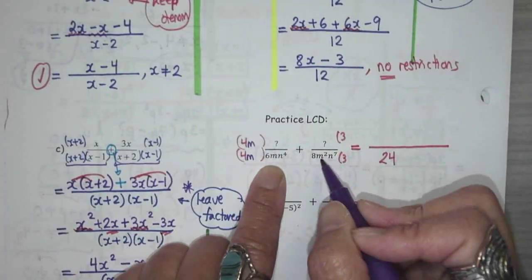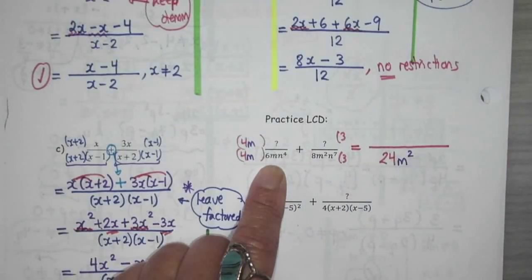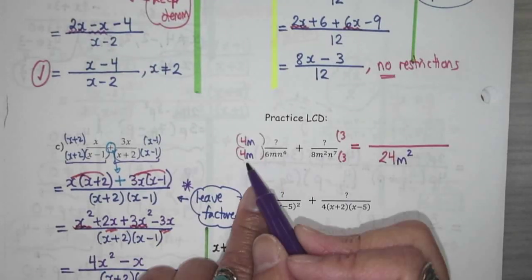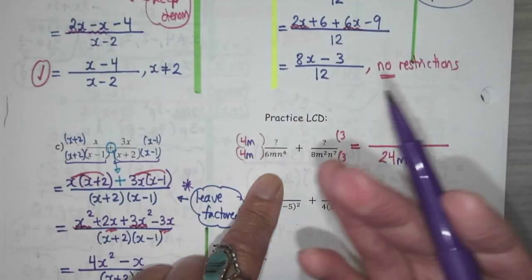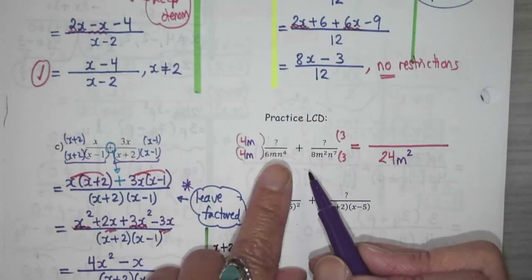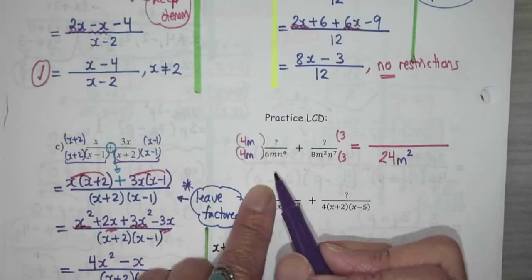What do I want both of them to look like? m squared. It's the lowest number that both of them can become. I can't make this one be squared, because it already is squared. Does that make sense? Between an m and an m squared, you have to bring this one up to m squared by multiplying it by m.